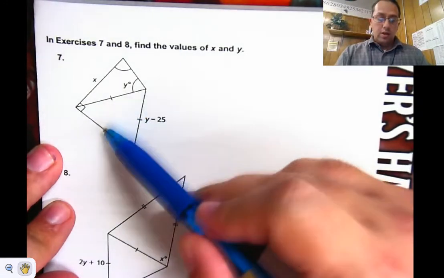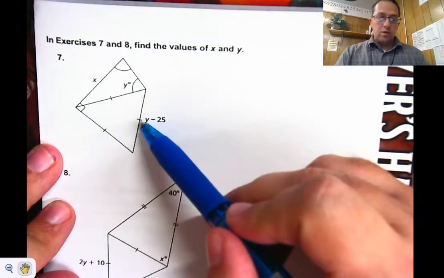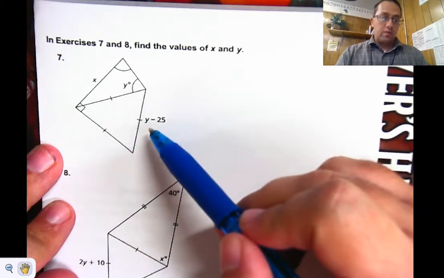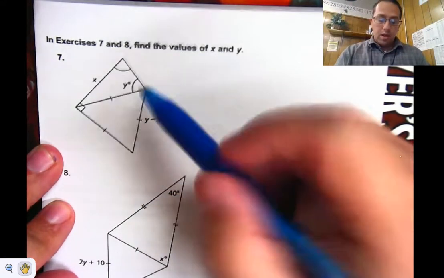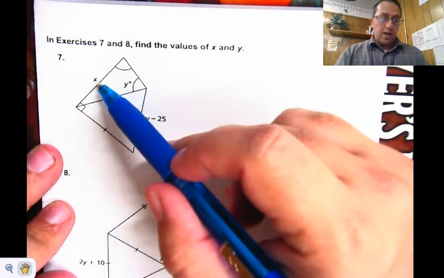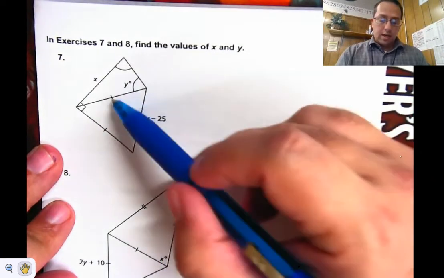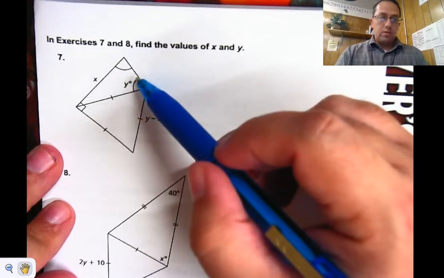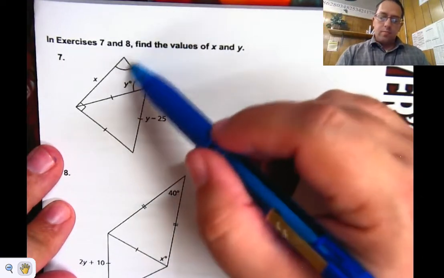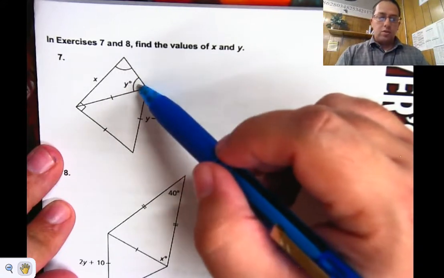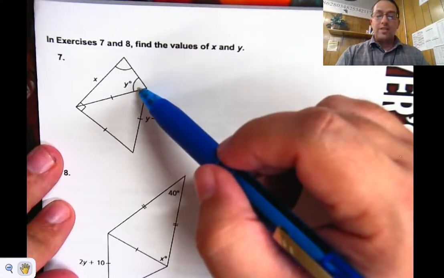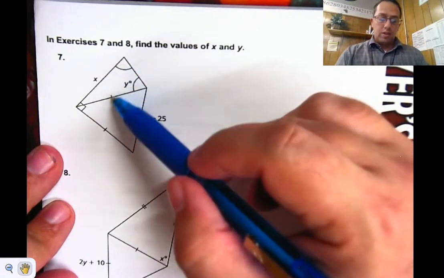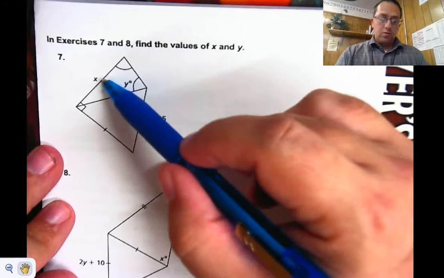Well, we see here we have an equilateral triangle, so all of these sides are the same, y minus 25, whatever that is. Can we use that to find x? These angles are the same. Since we have two angles in a triangle that are congruent, the sides opposite those angles are also congruent, which means this side here is congruent to that side there.